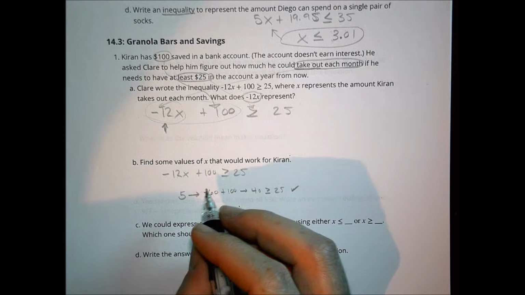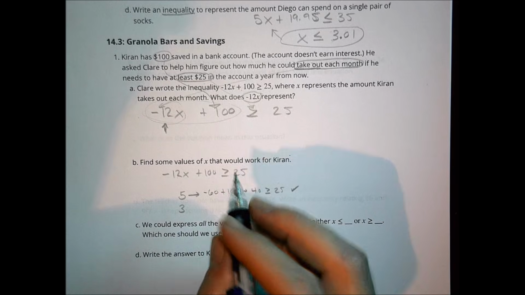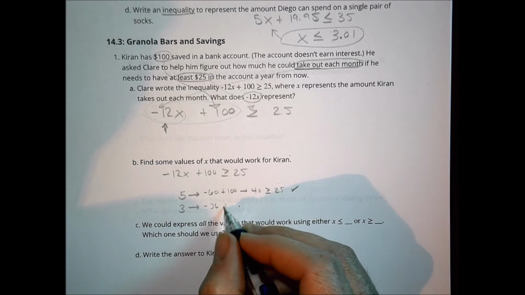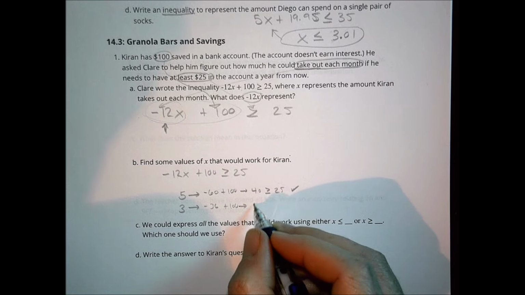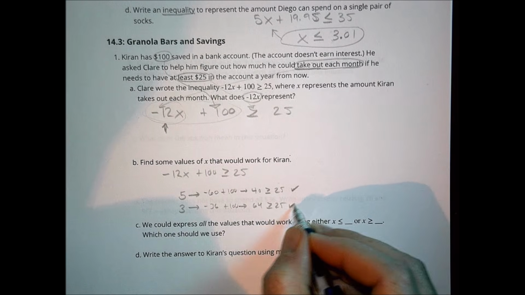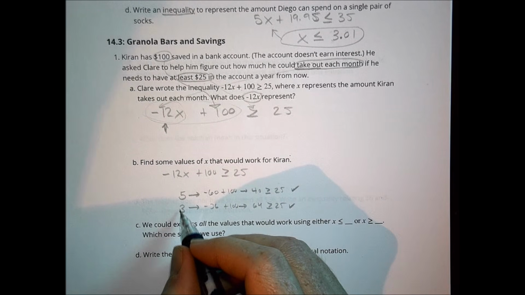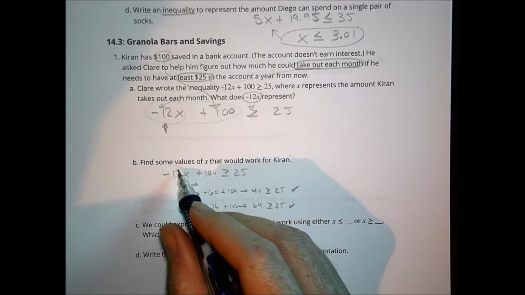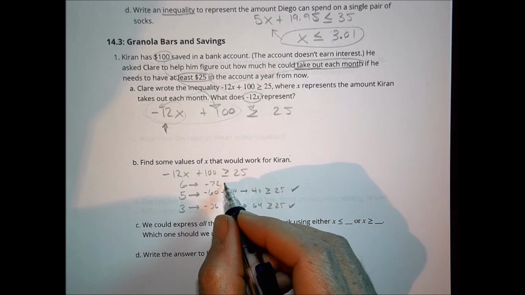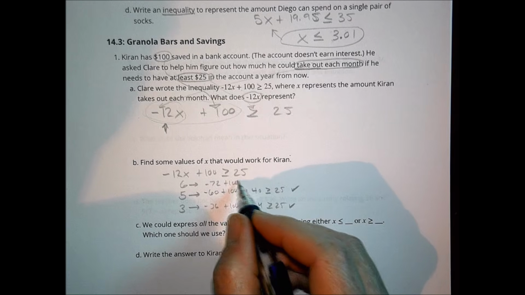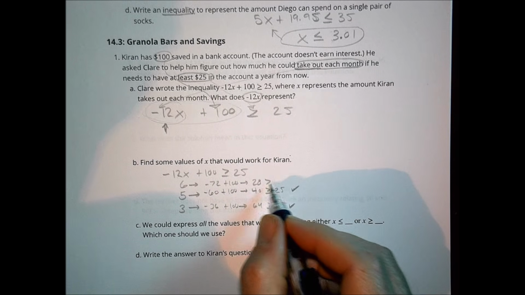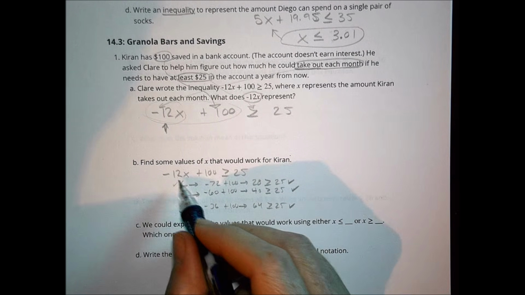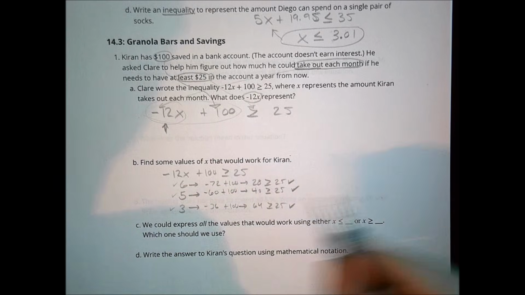How about if he took out $3 a month? Well, 3 times negative 12 is negative 36 plus 100. That's going to get you 64. That's greater than 25, no problem. So we know it could be anywhere from 3 to 4 to 5. Let's try a 6 real quick. If he took out $6 every month, 6 times negative 12 is negative 72. Now negative 72 plus 100, that's going to get you 28. Is 28 greater than or equal to 25? It sure is. So I know some values that would work: $6 a month, $5 a month, $3 a month. Let's keep going and see what happens.